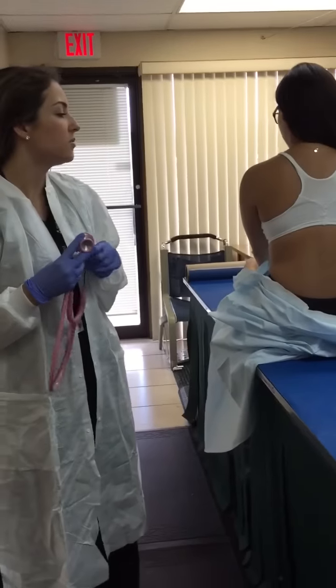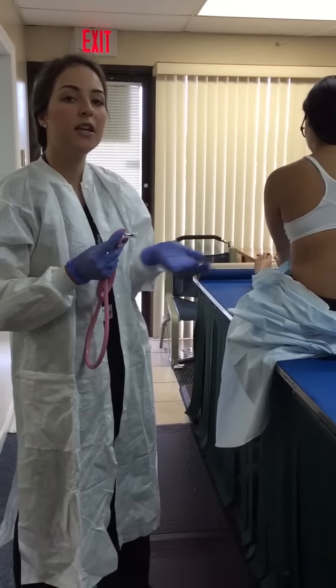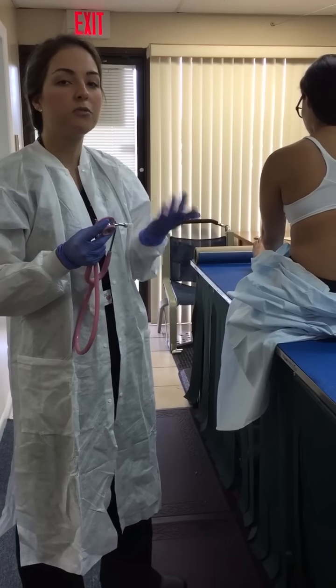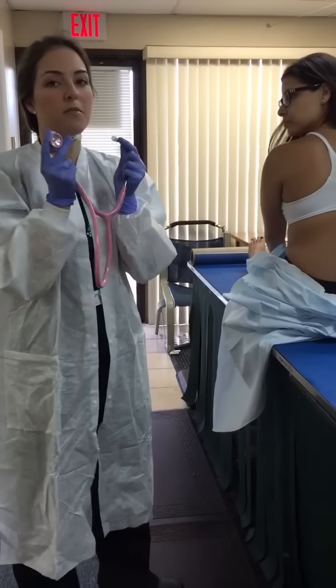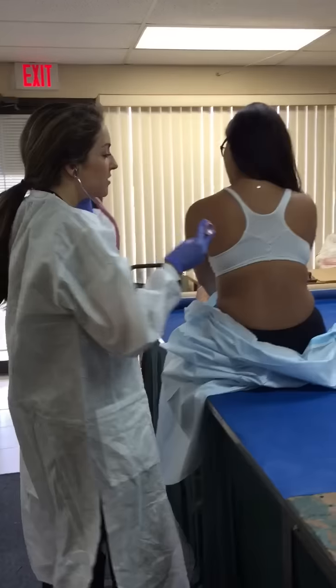So next we're going to do the bronchophony. Basically I'm going to have her say 99, and I shouldn't be able to hear her say 99 very clearly, but it will be muffled and soft. If I were to hear her say it clearly, then that means abnormalities again. So if you don't mind saying 99, Miss Avila.